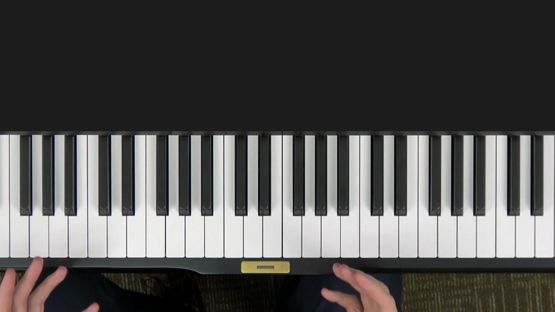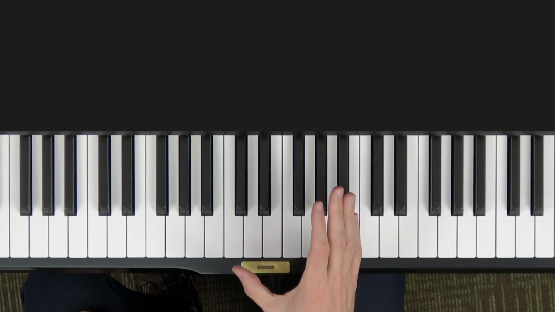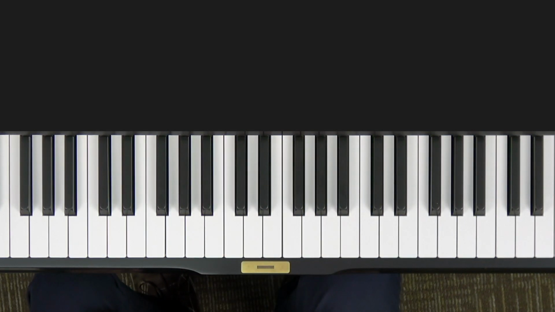I hope you'll keep practicing on your own, trying to recognize major thirds and minor thirds by sound and by sight in the music that you play. Great job today learning all about major and minor thirds.